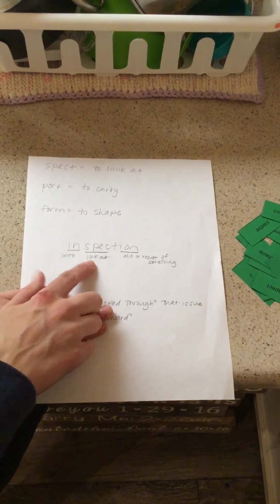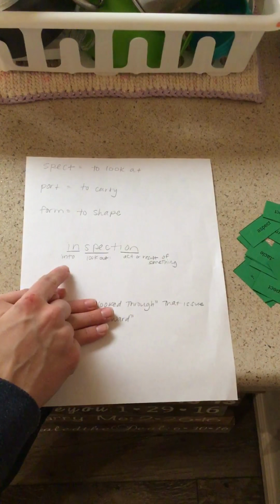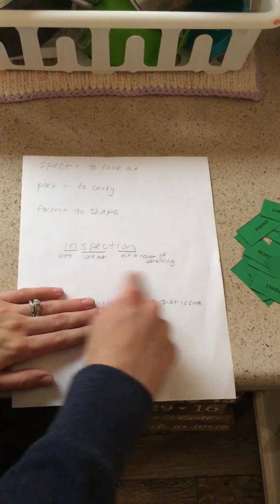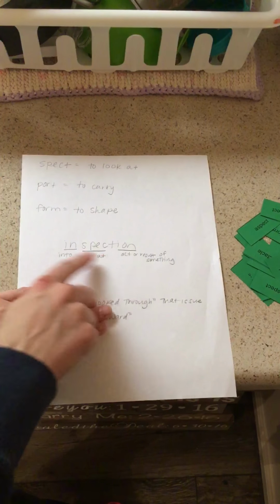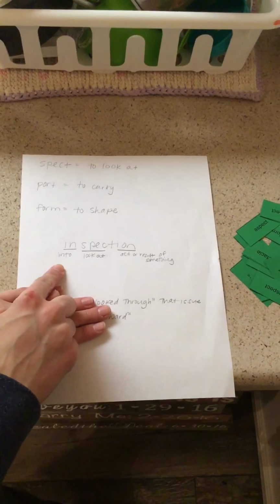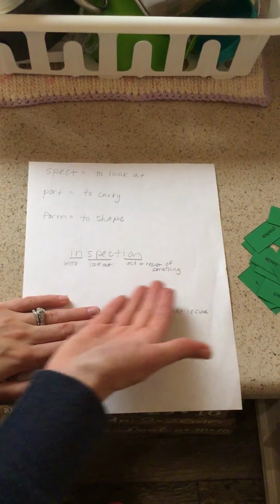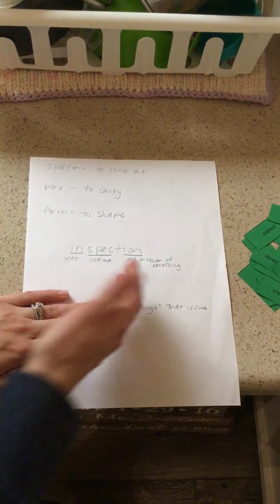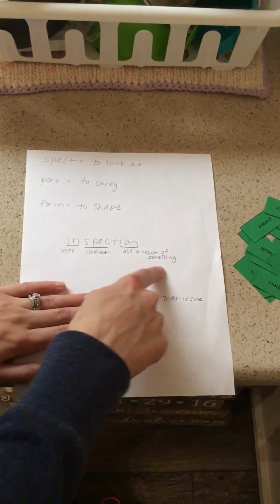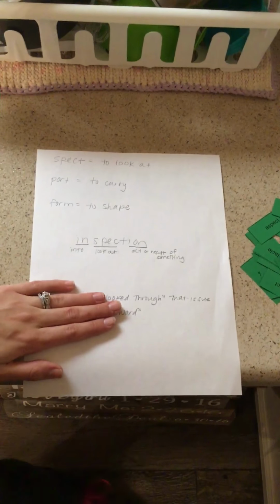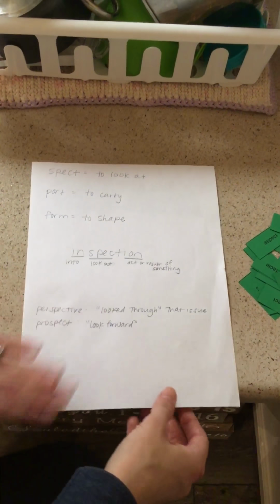Okay, so I look at it and I think to look into something because of a reason. So like, oftentimes detectives inspect things because there's been some kind of crime done as a result of that. But also because of inspections there are results. People are convicted of crimes and things like that.